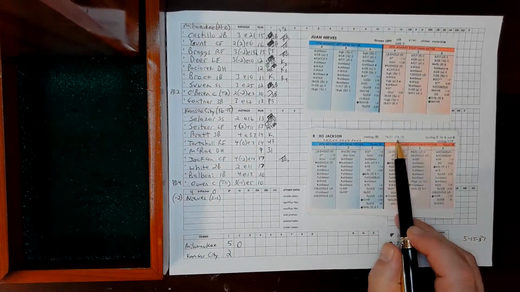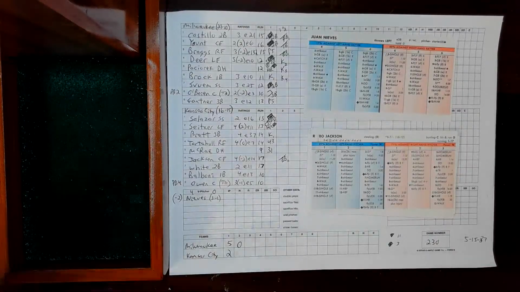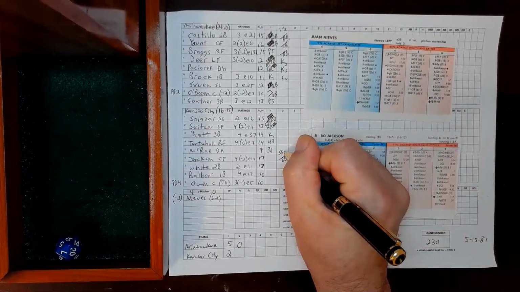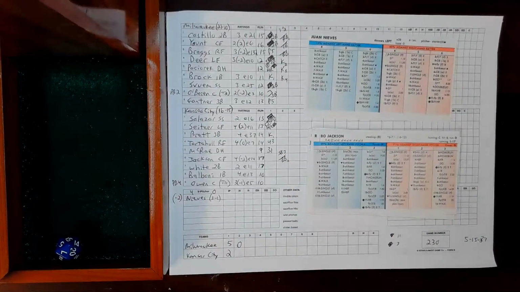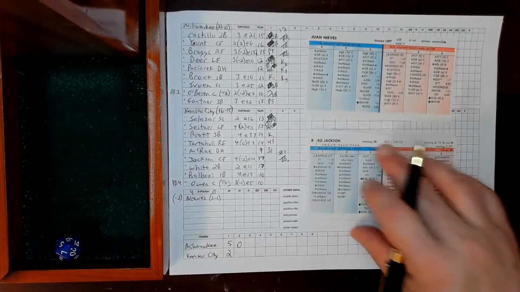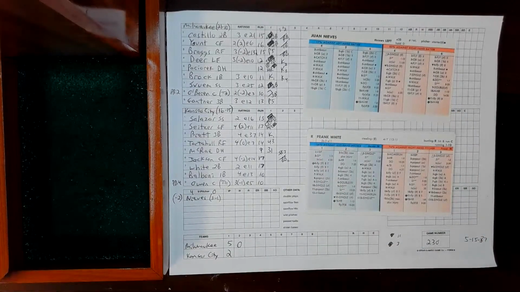16 being held as a 14, and then -2 is a 12. So 1 to 12, he will steal it. And he's in there. Stolen base for Bo Jackson. That is stolen base number 8 for Bo Jackson. Bo trying to make something happen. Also, again, by stealing, you thwart a potential ground ball double play.